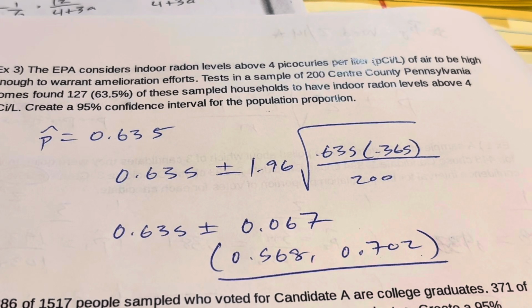Get in your calculator if you want to. You can type it in exactly as I showed you. You can also do 0.635 times 0.365, hit enter, divide it by 200, do square root of answer, and then immediately multiply it by 1.96. And you get a margin of error of 6.7%, 0.067. So it could be up to 70% of people in the county could have it, all the way down to 56.8, which is still not great.